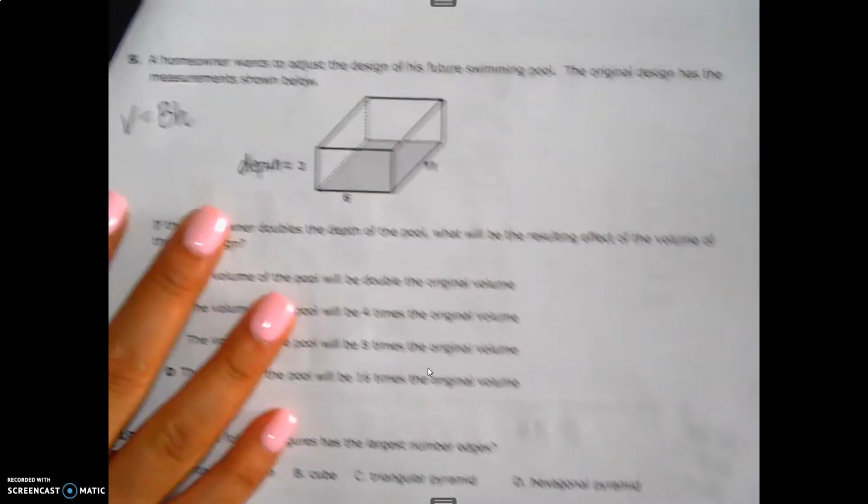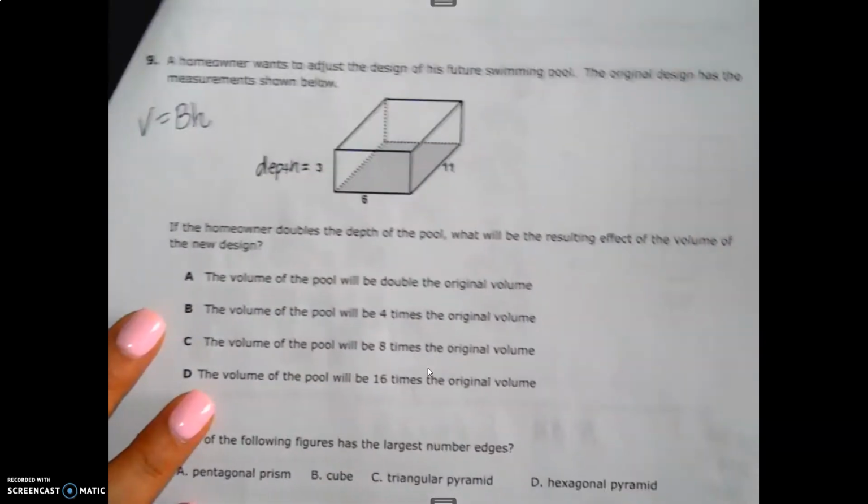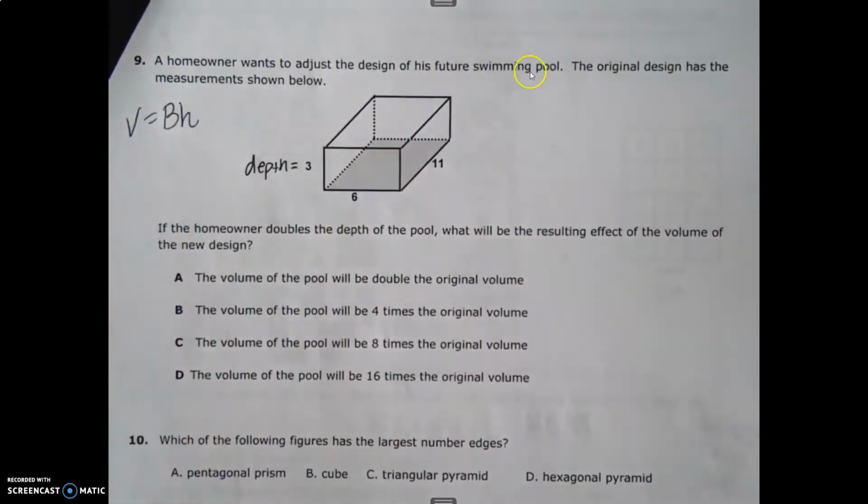All right, number 9, it says a homeowner wants to adjust the design to his future swimming pool. The original design is shown below, so you can see that it's a 6 by 11 pool and the depth is 3. Now he wants to double that depth of the pool. So his new pool, you can draw a picture if you want to, the new pool is going to be twice as deep. So that 3 is now going to become a 6.